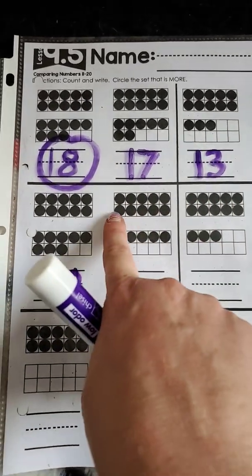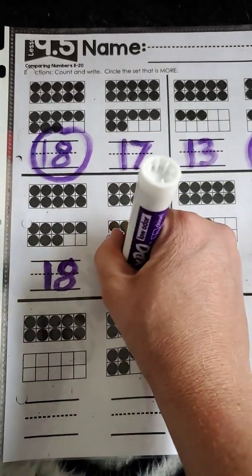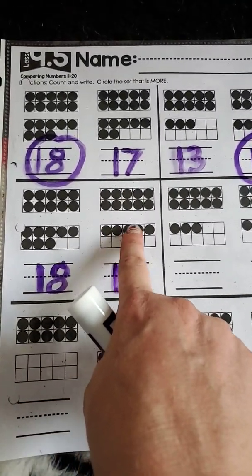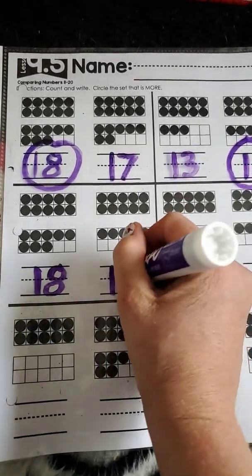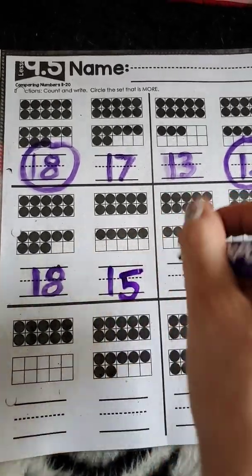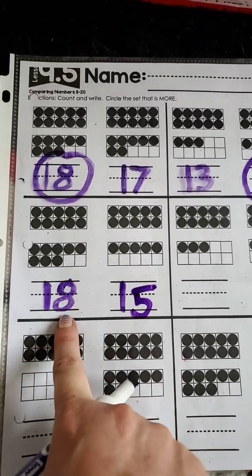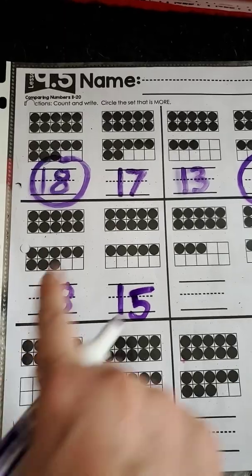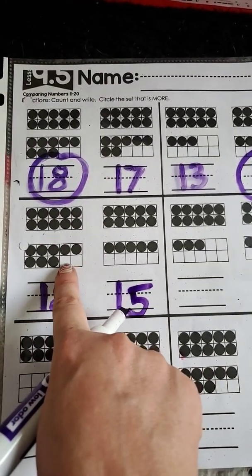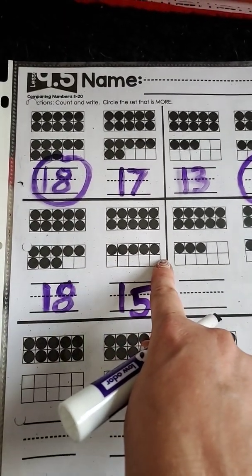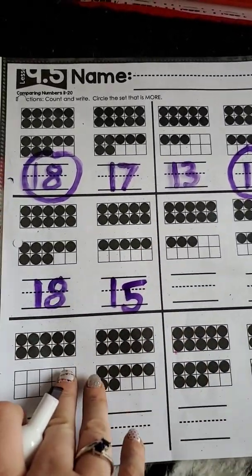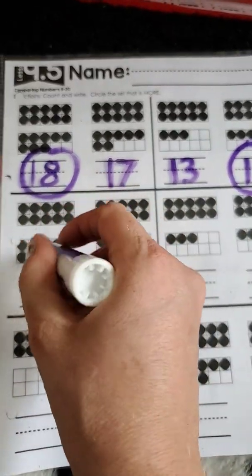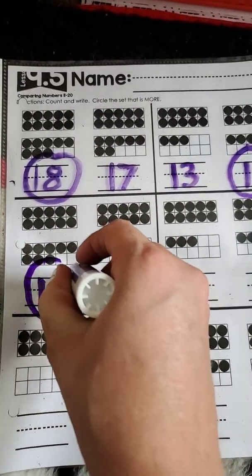All right, let's count this one. There's a 10, so I know I need to just put a 1. Let's count how many there are here. 1, 2, 3, 4, 5. So that's 5. So down and around and give it a hat. That's 15. So we have 18 and 15. Now, which one has more? If you look right here, 18 only has 2 empty boxes. 15 has 5 missing. So you know that 18 is bigger than 15. So we are going to circle 18.